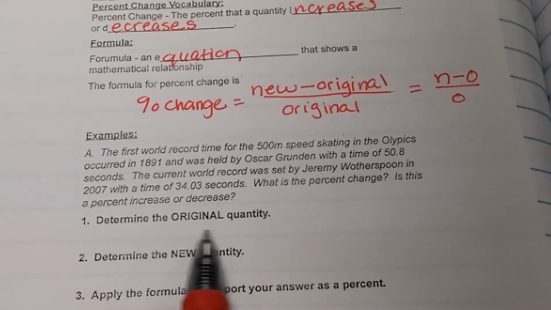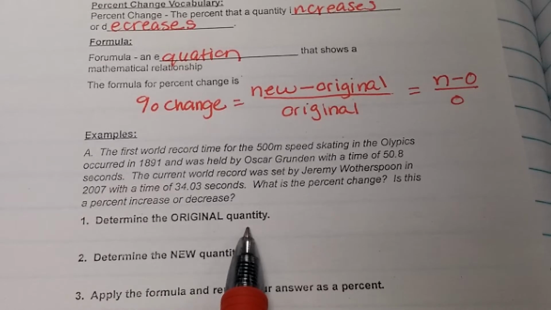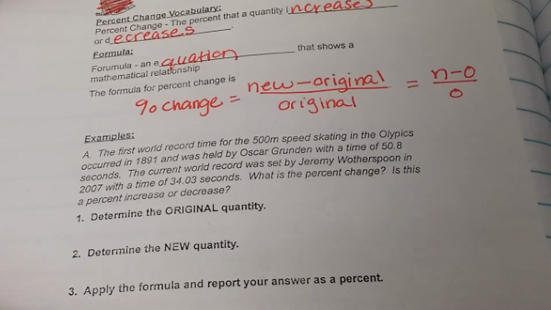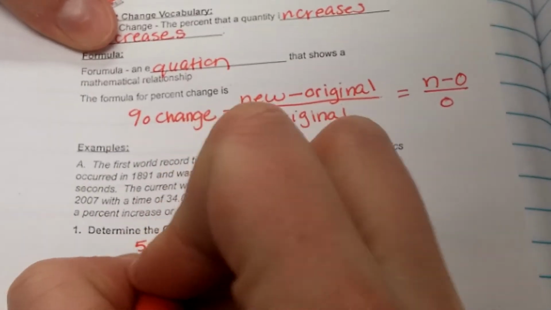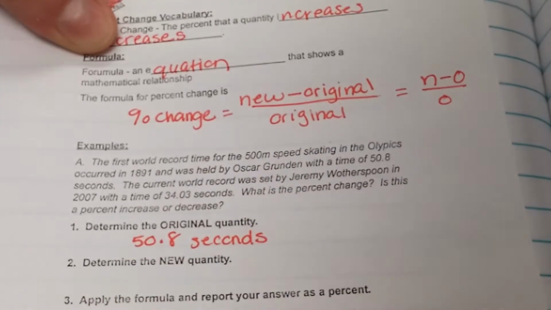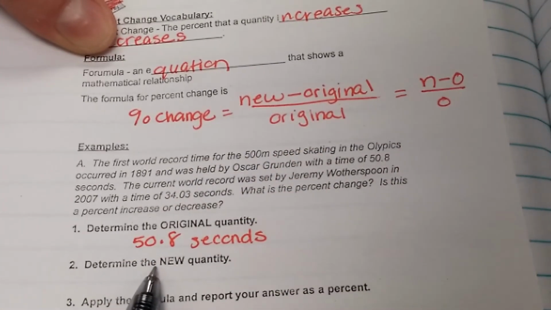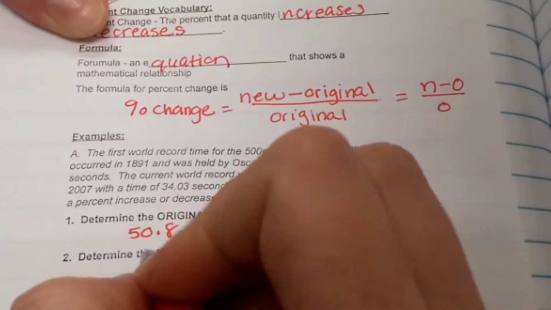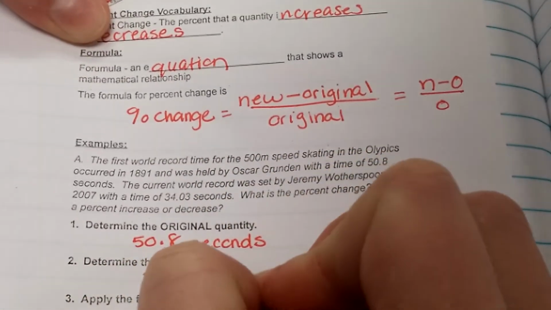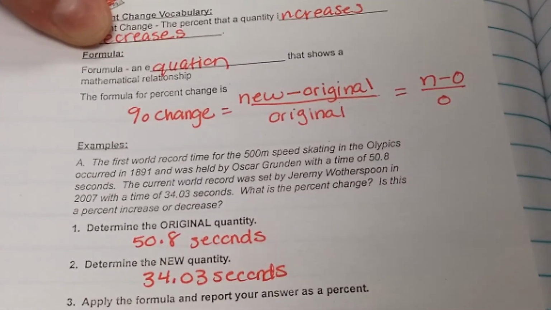So number one, identify the original quantity. The original quantity here is the first time, that would be 50.8 seconds. Okay. Determine the new quantity. This is the new time, the new world record, that would be 34.03 seconds. And we apply the formula and report your answer as a percent.